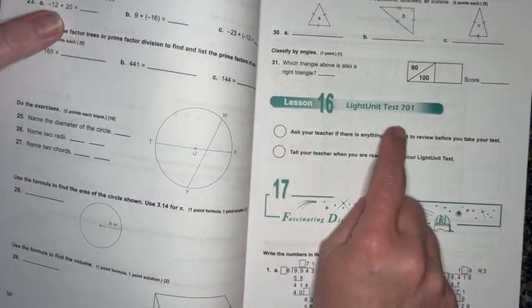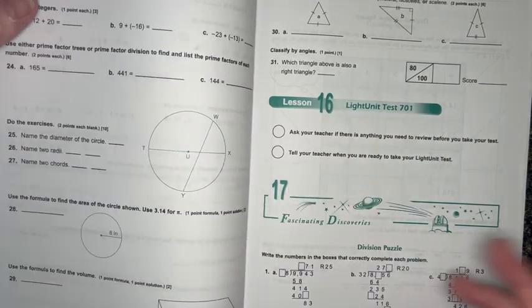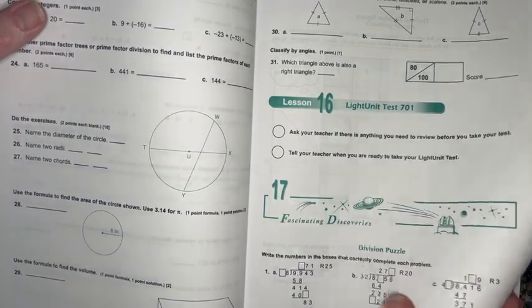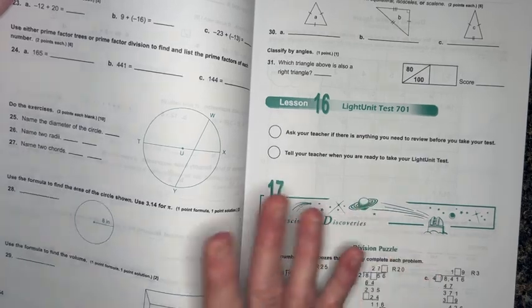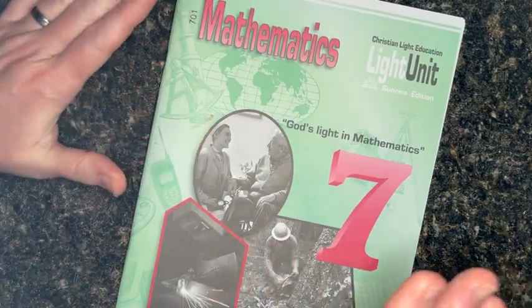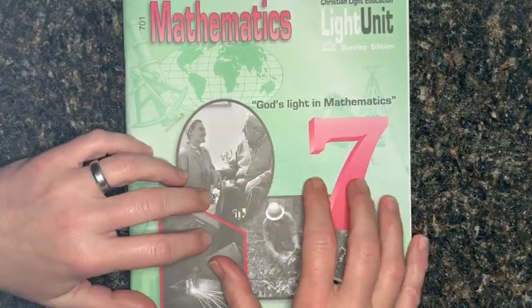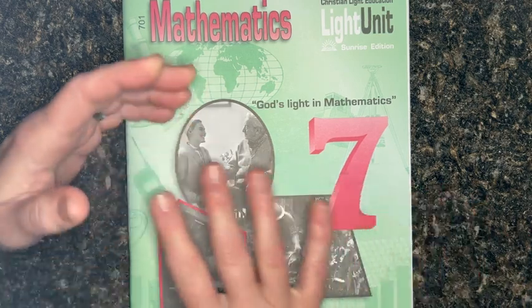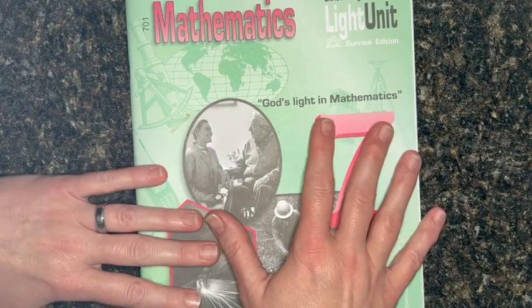Okay, and then here you'll see that lesson 16 is taking your test, which again was in the middle of the book. And then lesson 17 is just a fun puzzle, and there's a bunch of activity puzzles at the end. Okay, feel free to do them or not, however you want to handle your school day. But that's it then for book 701 in this curriculum. All right, when we come back and see each other again, we'll be starting in book 702 that has a completely different layout from this, and it's very manageable, and it's going to be great.